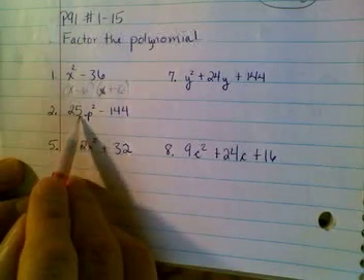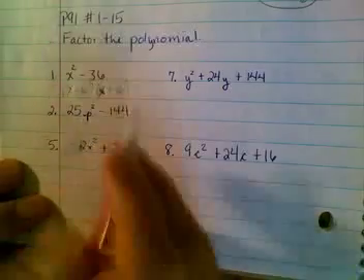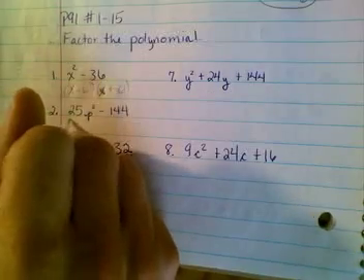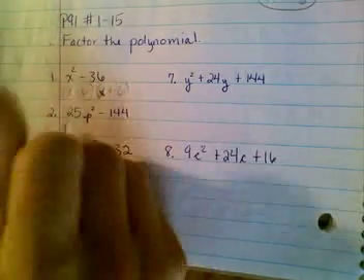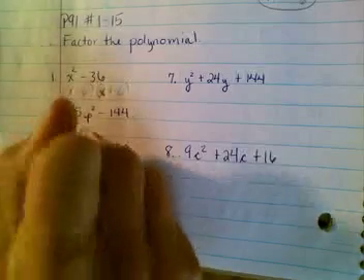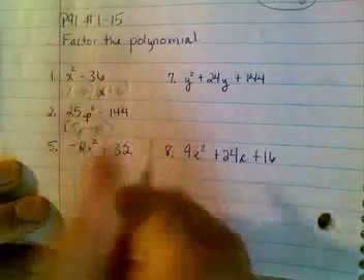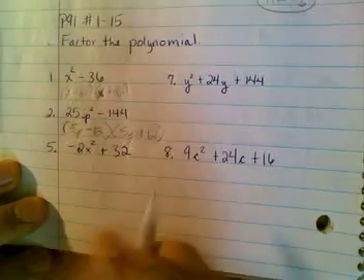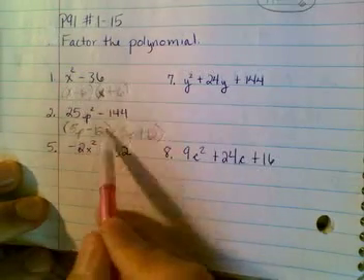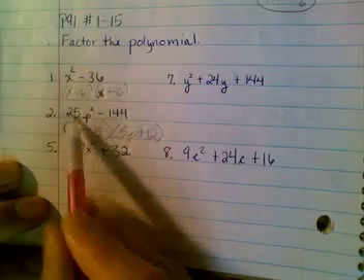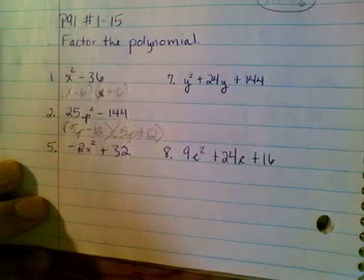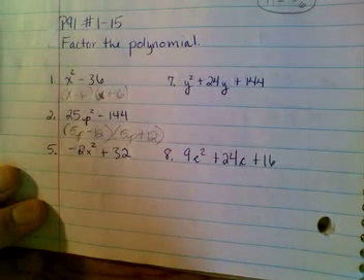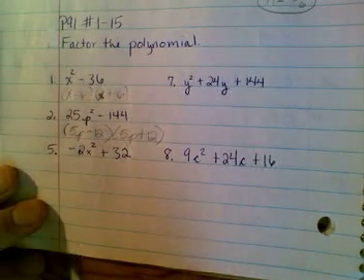Now I have a number out in front of the p squared. So what I'm going to do is just make sure to take that square root as well. This is going to be 5p minus 12, 5p plus 12. You have 12 times 12 is 144. 5p times 5p is 25p squared. Okay? You just have to memorize this.